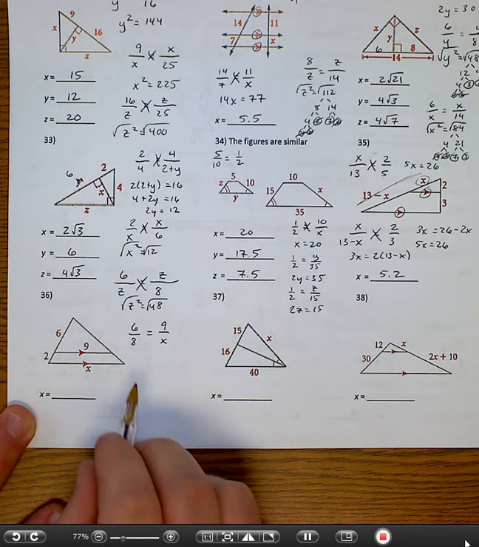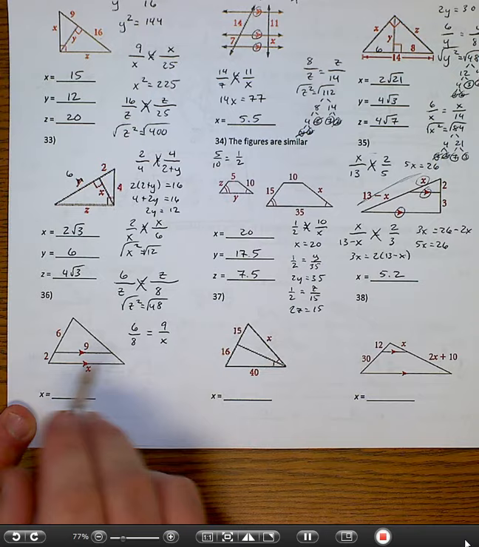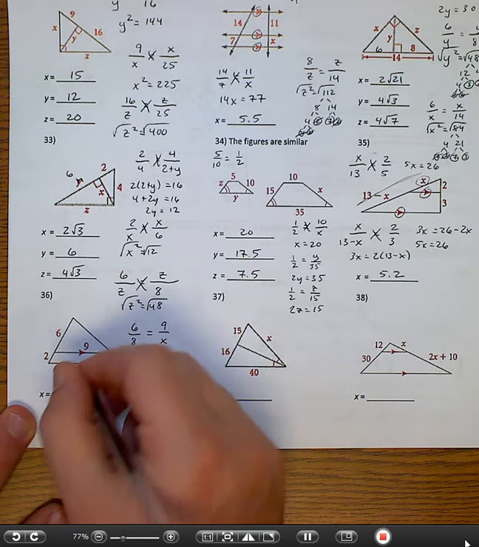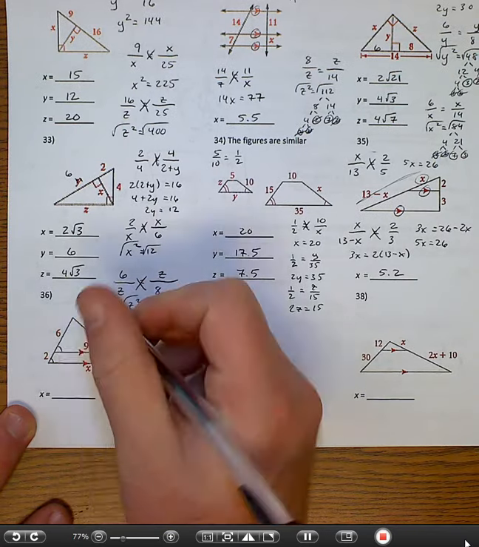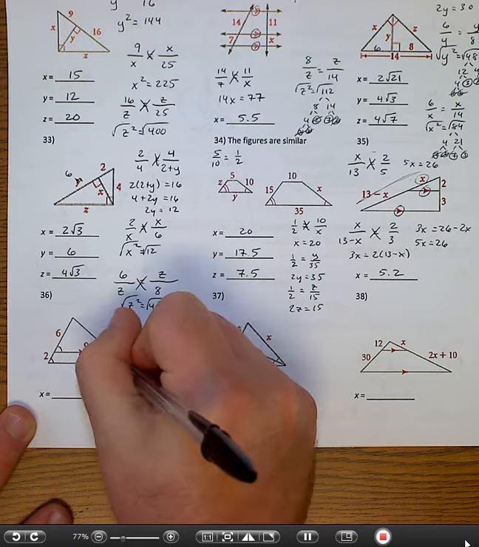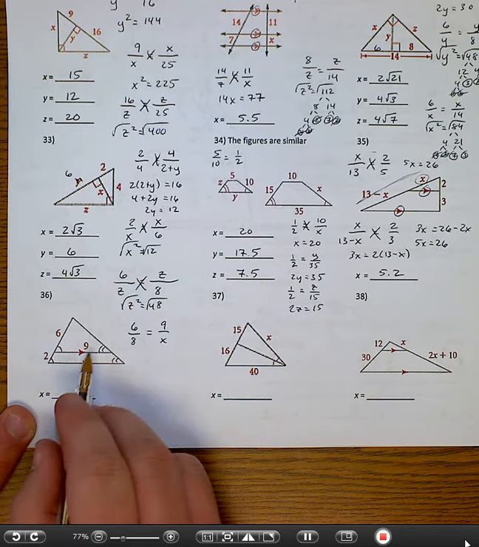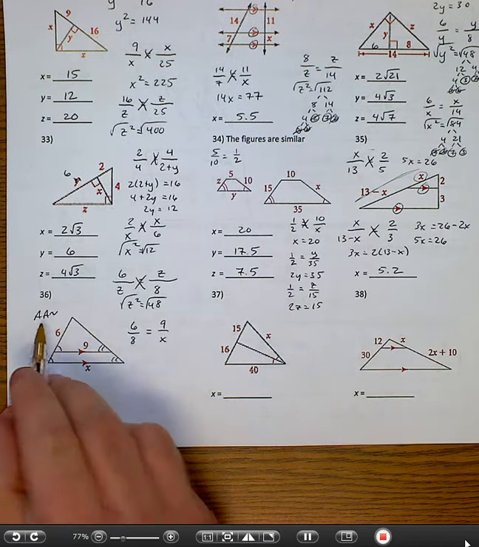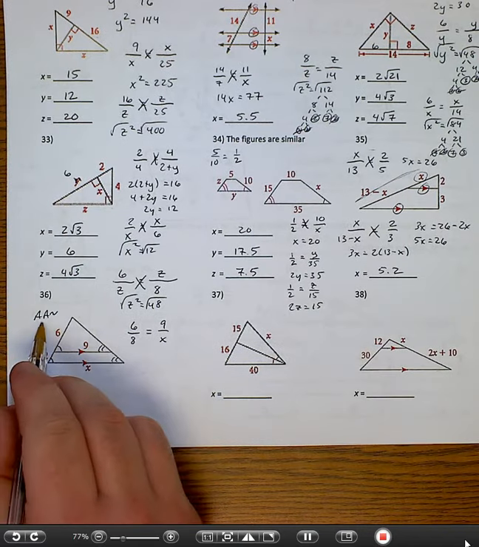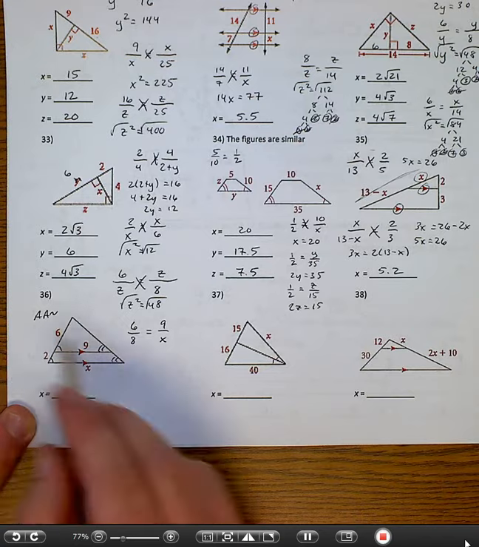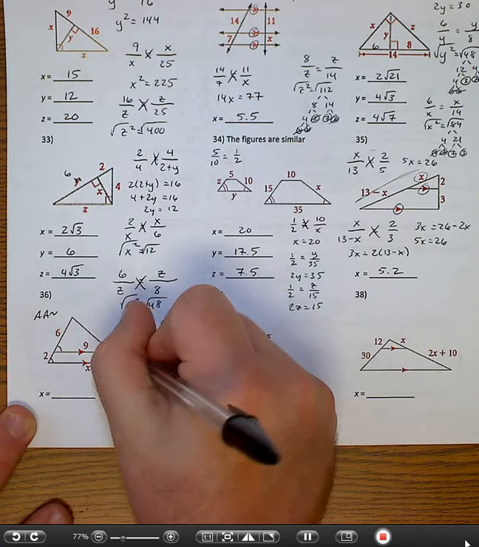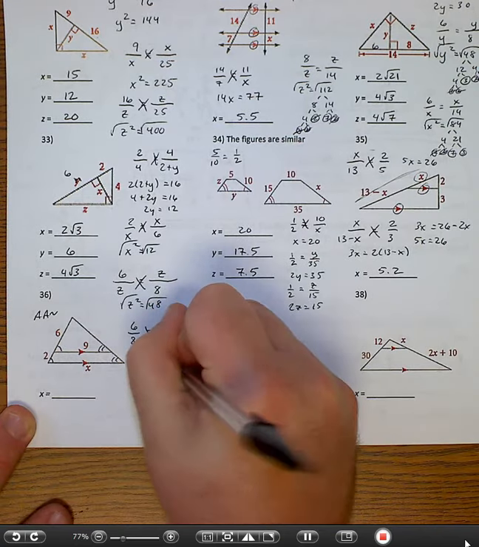Before I move on, I should probably have done this first. Parallel lines mean I have these two angles are equal because of corresponding, and these two angles are equal because of corresponding. And honestly, that equals itself because they're reflexive. But angle similarity is what I have here. Before I could do this, I actually had to set that up first. So, my bad. But anyway, 6x equals 72, divided by 6, x equals 12.